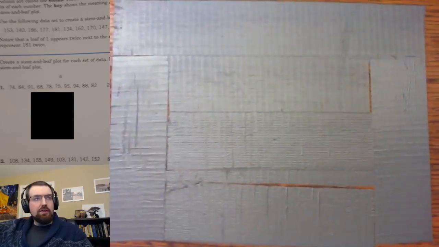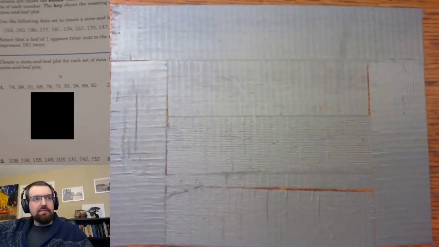And these are the specific ones in Prism Math Blue where you had to do stem and leaf plots. There we go. Get a good position on my paper pad. Okay. So this is now going to be Prism Math Blue.